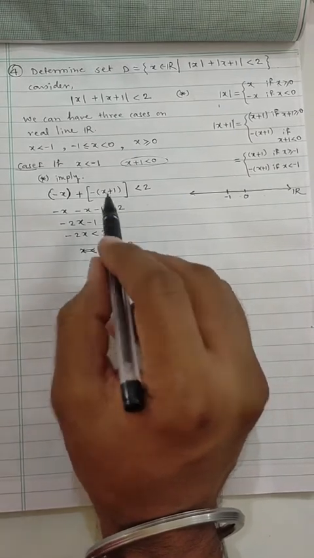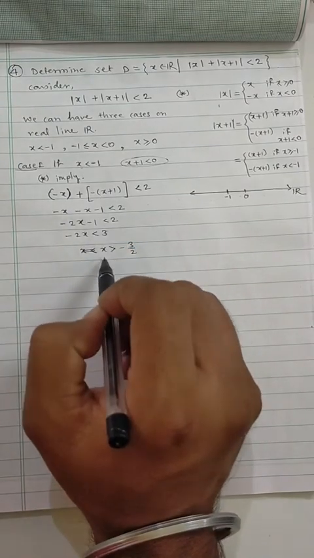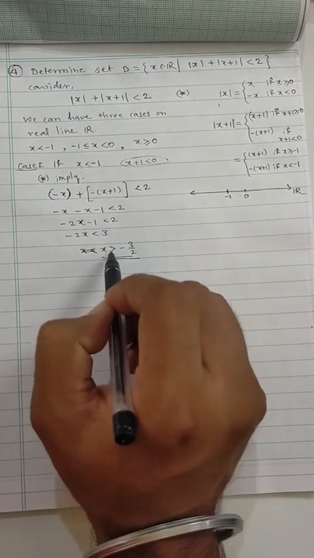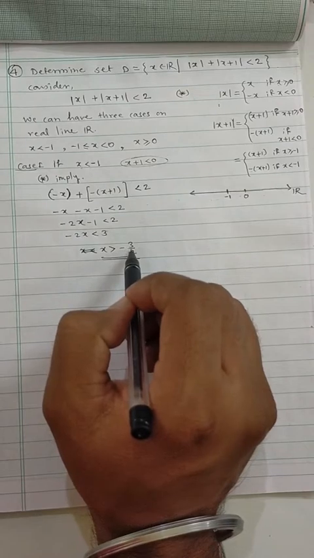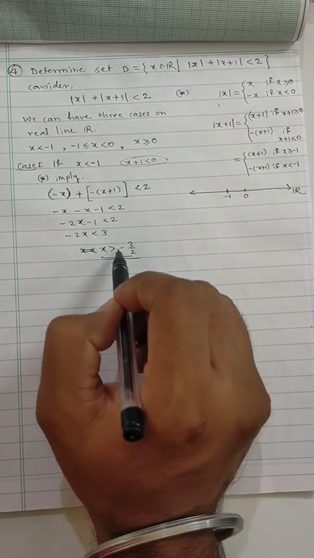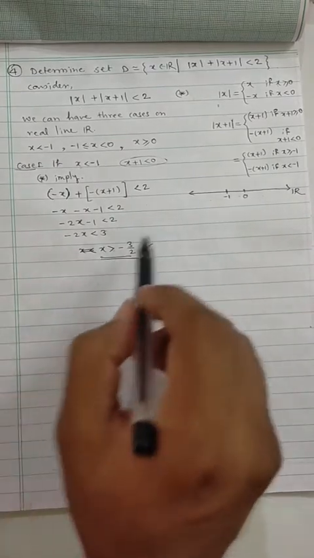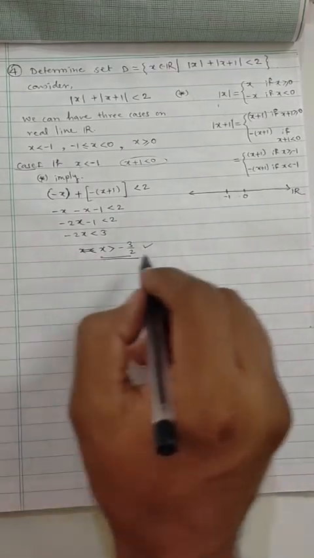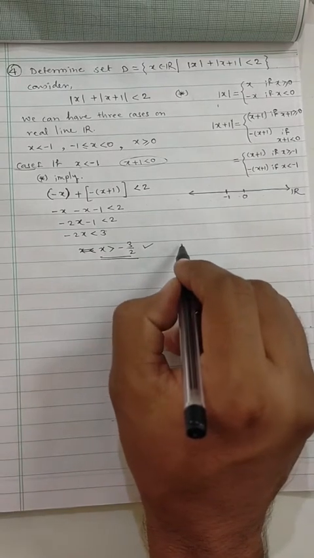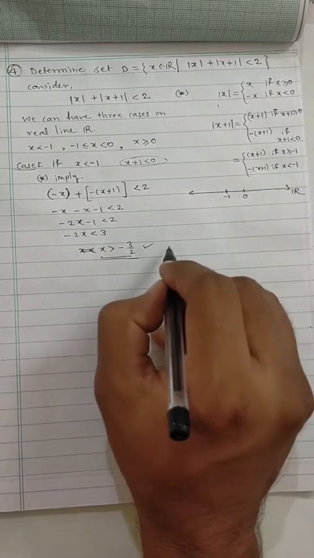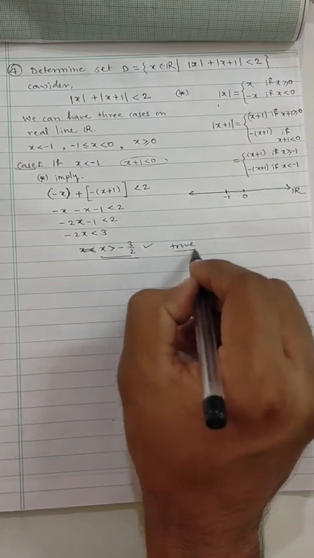So for this case, is it true that x is greater than minus 3/2? x is greater than minus 3/2, so it holds. So this can be the case. So the statement is true.